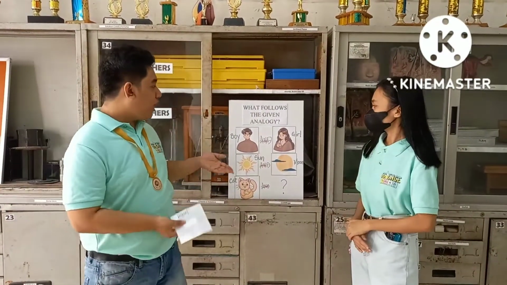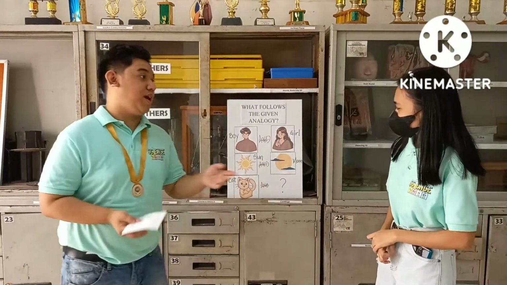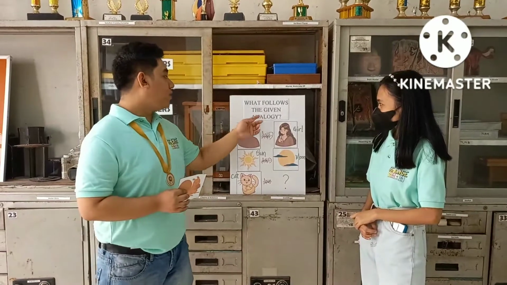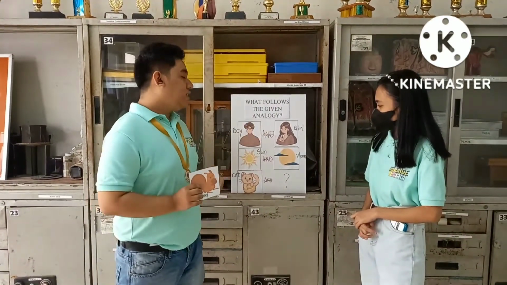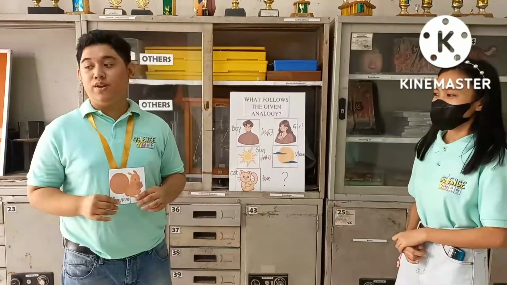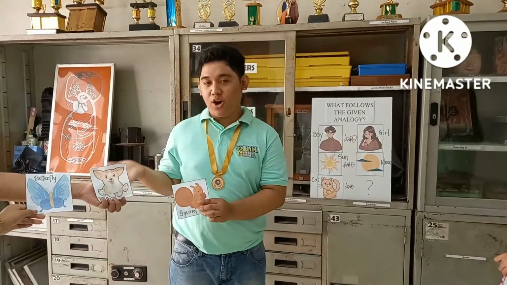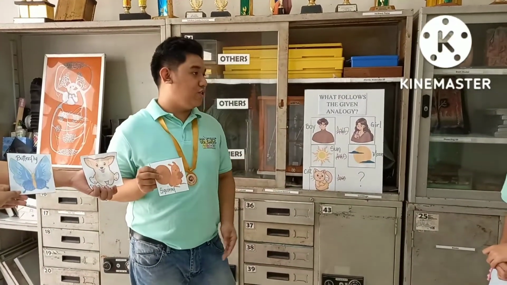In the board, we have 3 sets of pictures, and one is missing, Miss Michaela. The question is, what follows the given analogy? The first set of pictures is a boy and a girl. The next is the sun and the moon. And the last is the cat and a blank. Miss Michaela, these are the choices that you will have. First is a butterfly. Next, a dog. And lastly, a squirrel. What do you think follows the analogy?